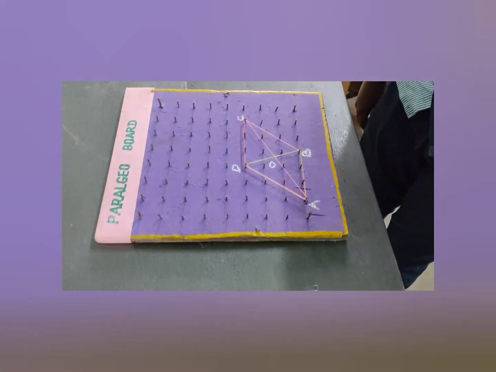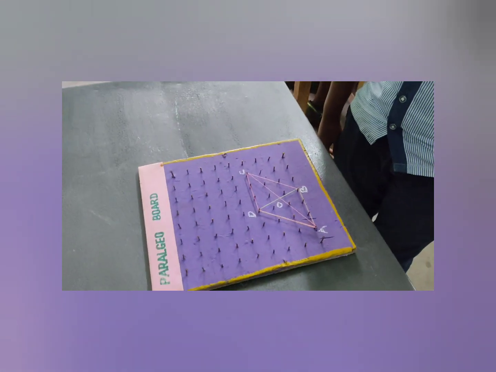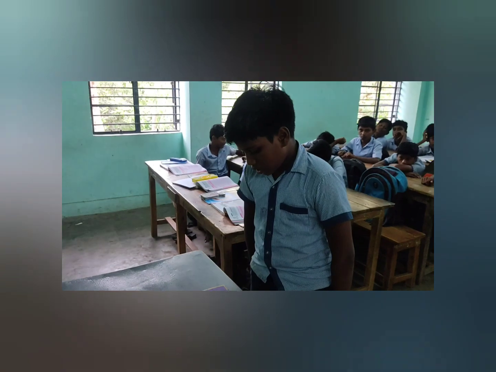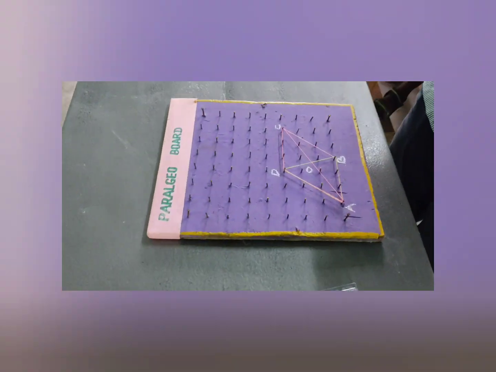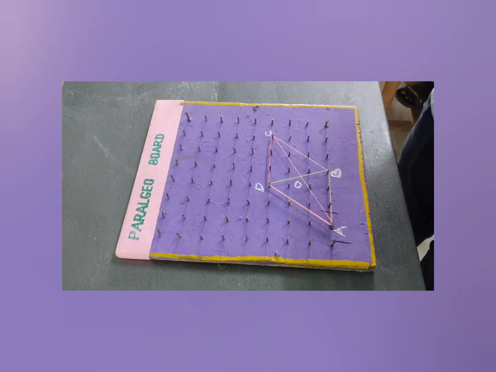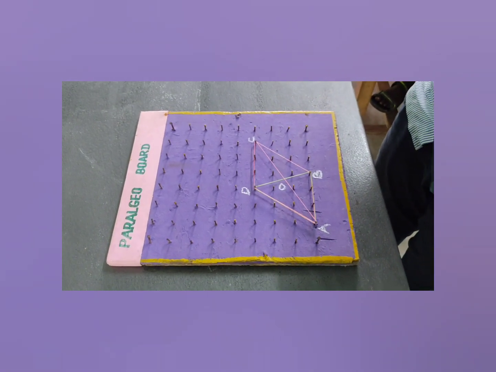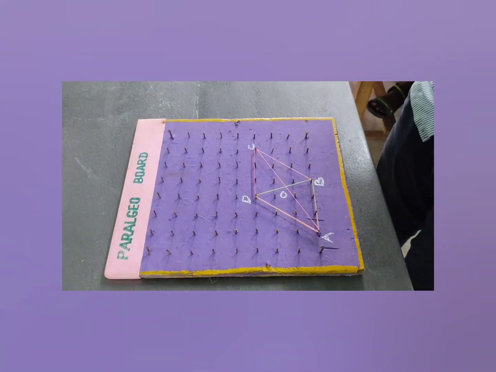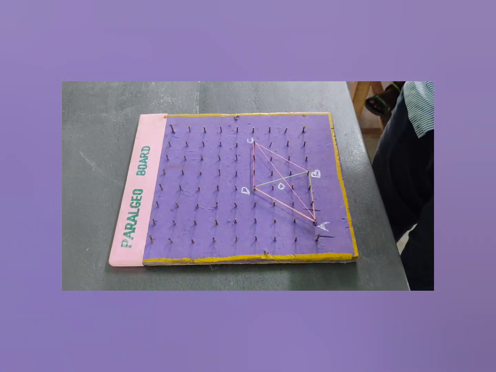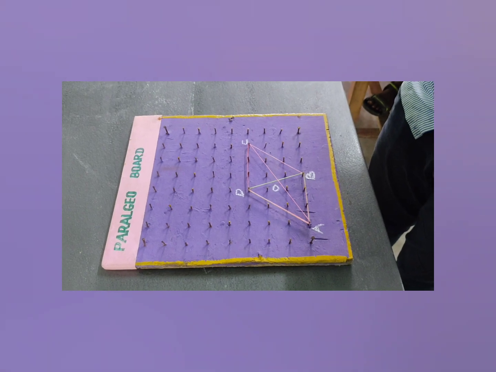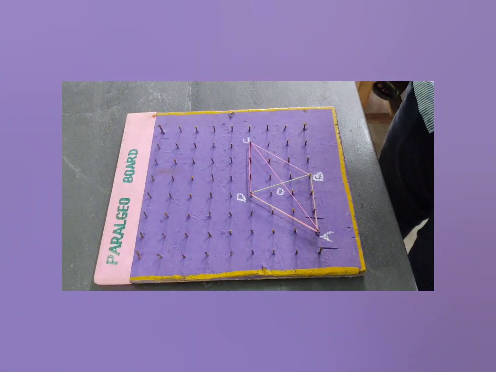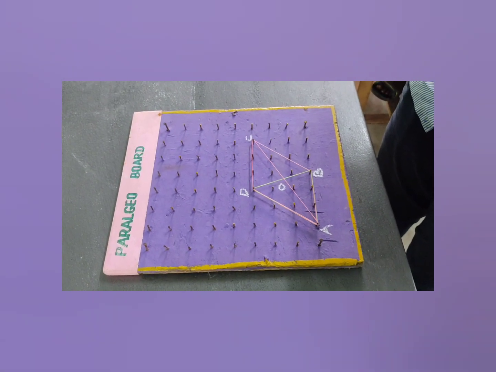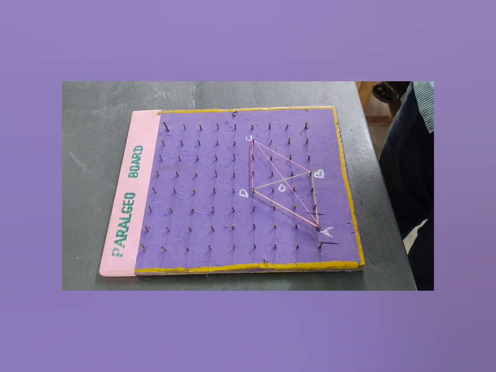Now you see, how many diagonals are in this parallelogram? AC. BD. So there are two diagonals, AC and BD. Now the property says diagonals bisect each other. It means both the diagonals, here the red diagonal and green diagonal, intersect at point O.